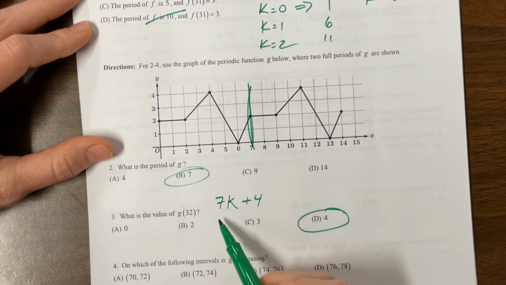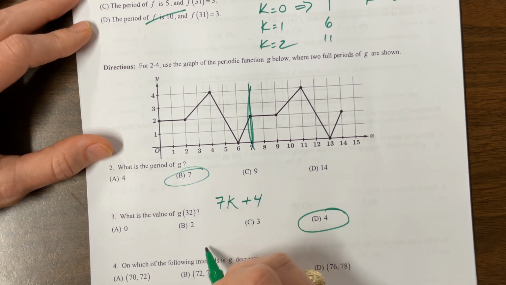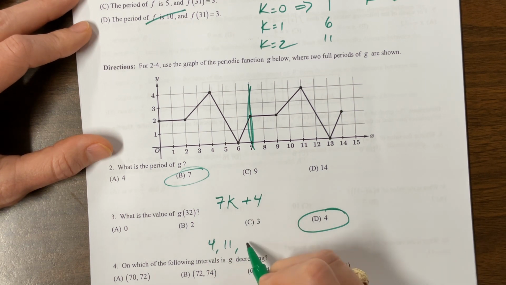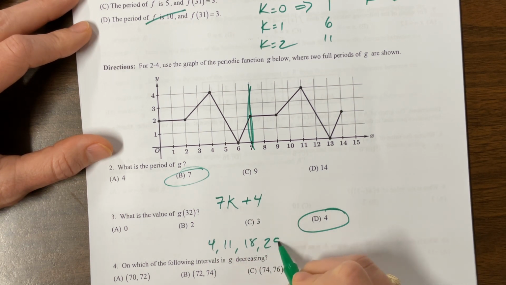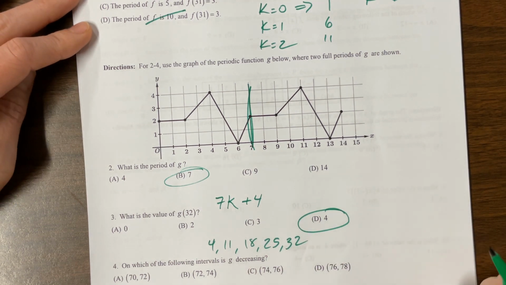Do we agree? If it happened at 4, then it will happen 7 beyond that, which is 11. So it's 4, it's 11, add 7, it's 18, add 7, it's 25, add 7, it's 32. This is unnecessary. Yes, they're all the same.